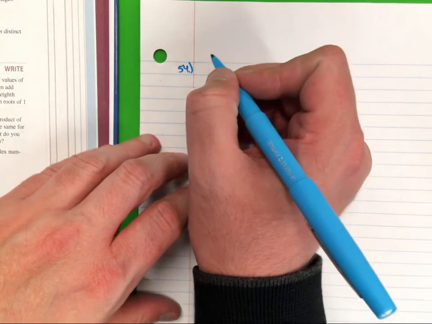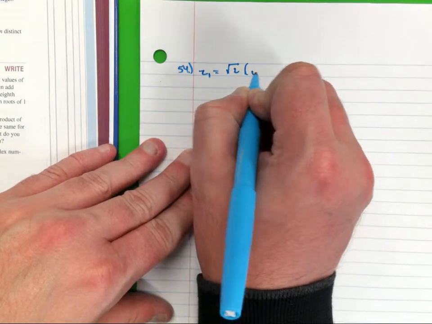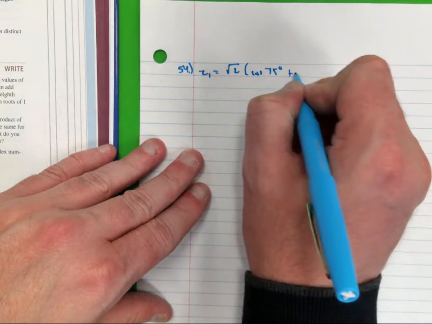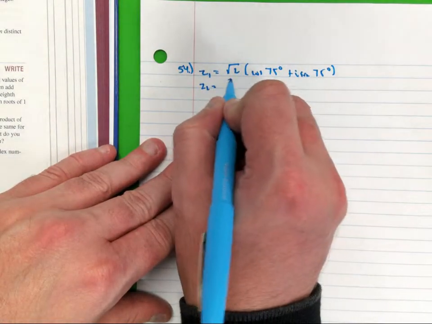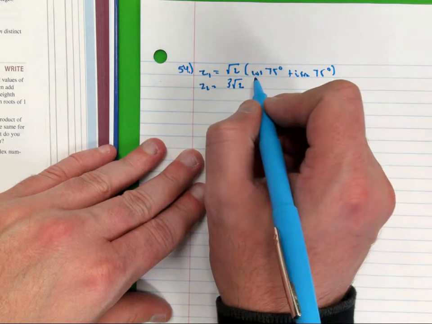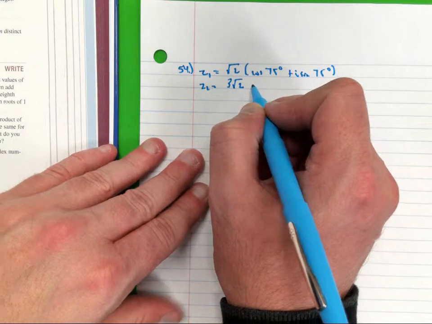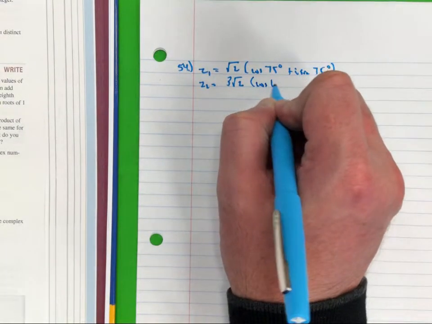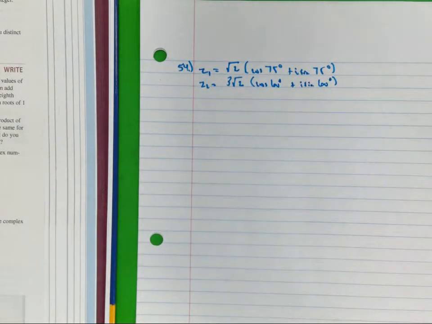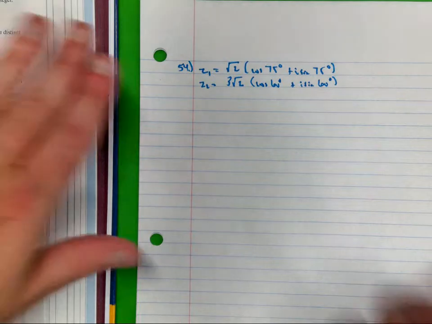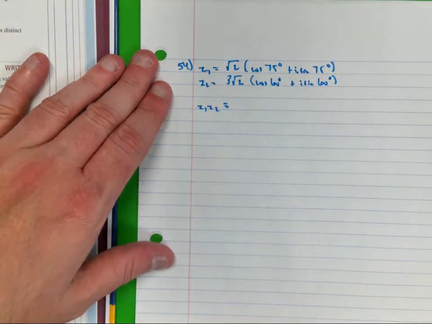All right, 54. Okay, we got Z1 is square root of 2 times cosine 75 plus i sine 75. Z2 is 3 root 2 cosine 60 plus i sine of 60. Just making sure I did the right problem. Okay, so we want to do Z1 times Z2. When I do that, I'm going to multiply these two numbers.